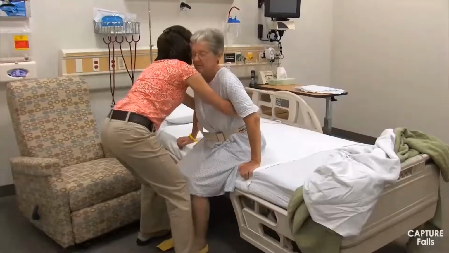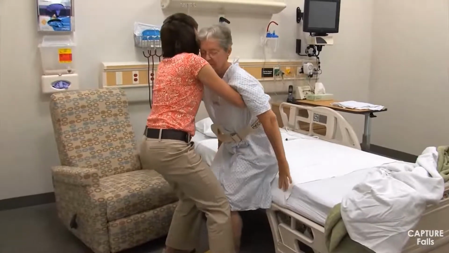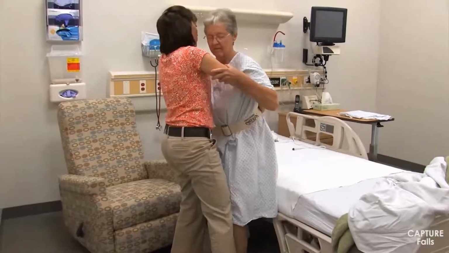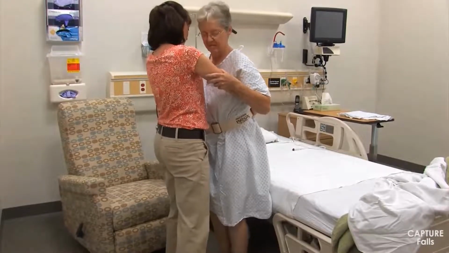The patient must lean forward to shift her center of mass over her base of support, which is in this case her feet, as she stands. I'm using the gait belt to guide the patient's center of mass forward. I'm not pulling straight up on the belt. Rather, I'm using it to help direct the patient forward and up on a diagonal.